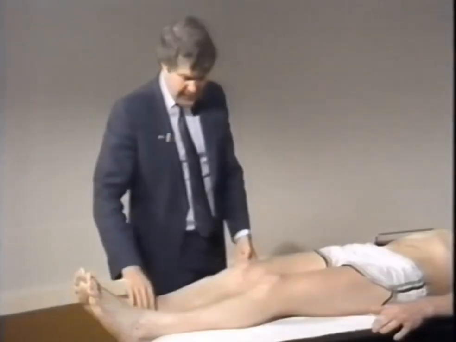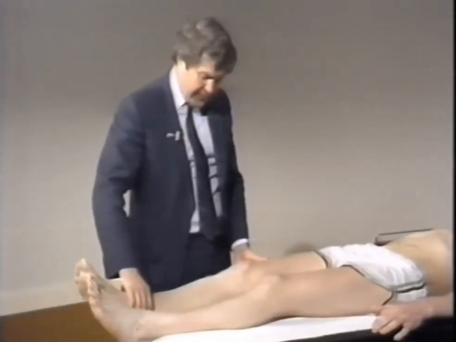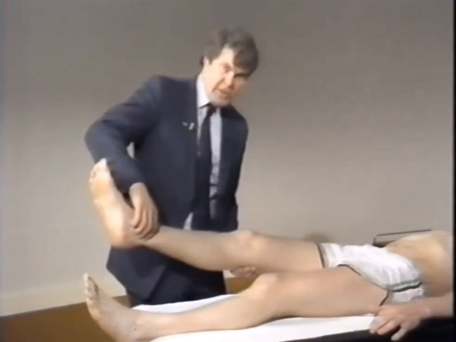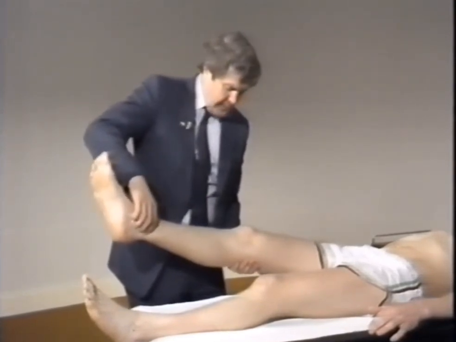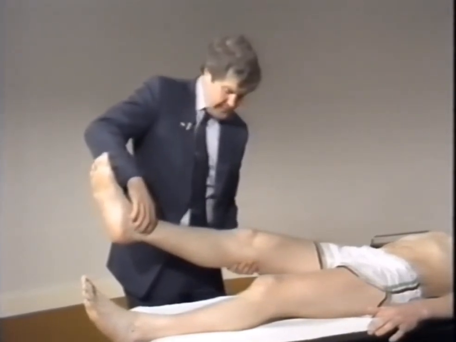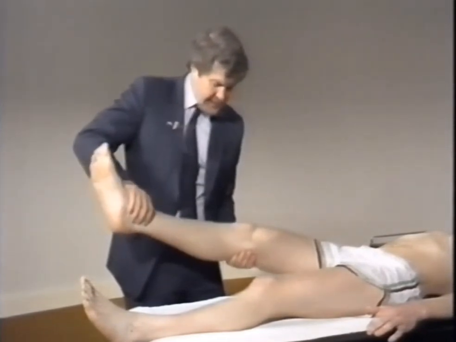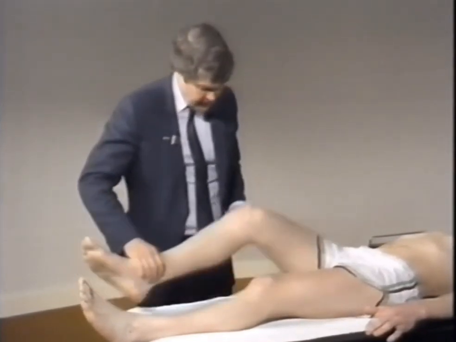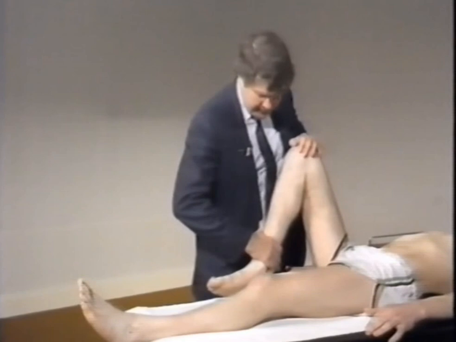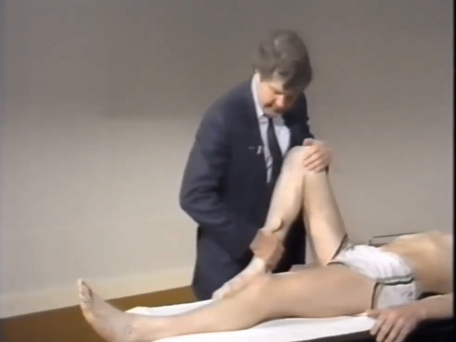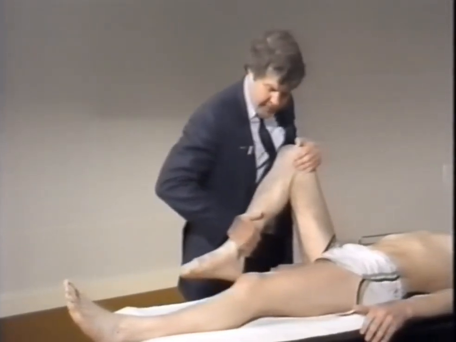It may then be necessary to go on and test for the power of knee extension, which is L2-3, by asking him to hold the knee straight, and the examiner tries and bends it, and similarly power of knee flexion, holding the knee bent and the examiner trying to straighten it.